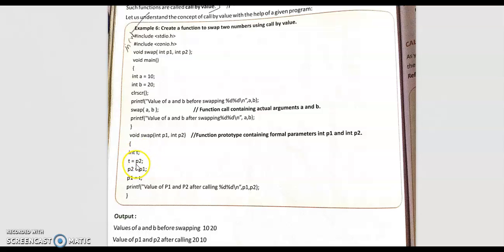So you can see integer t is equal to p2. What was the value of p2? 20. Then p2 is equal to p1, so now the new value of p2 is 10. Then p1's new value is 20. Right? But you can see there is no return value over here. So whatever we have computed remains over here itself.